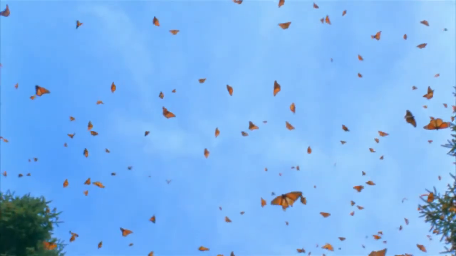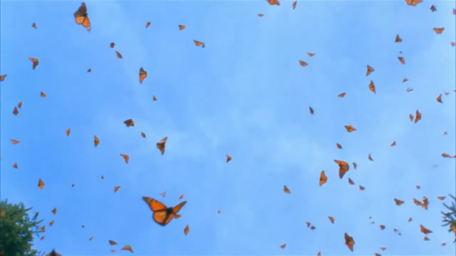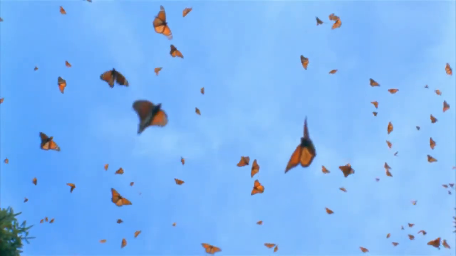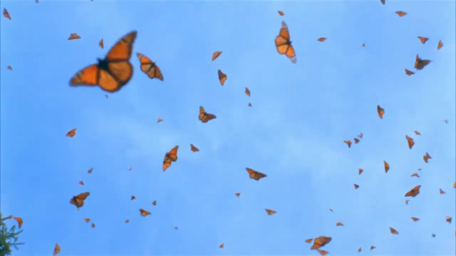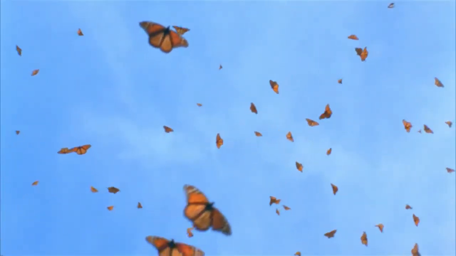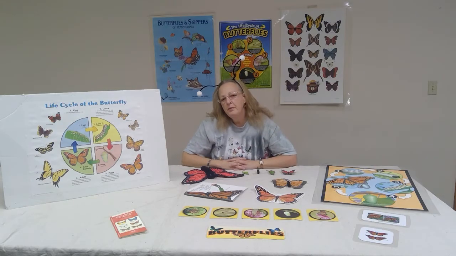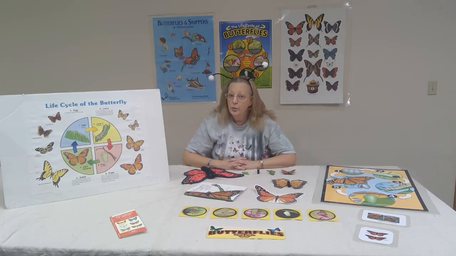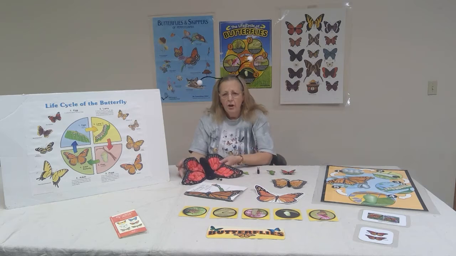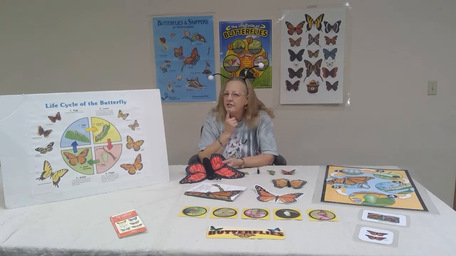And boys and girls, they'll stay there from October through March. And then in the spring, they'll make the long journey back north, back up here where we live. They'll migrate north, and they'll be back home, and it'll start all over again. Boys and girls, do you remember what the animals need to survive in their habitat, which is the place where they live? Our beautiful butterflies need certain things to survive. What do you think they are?